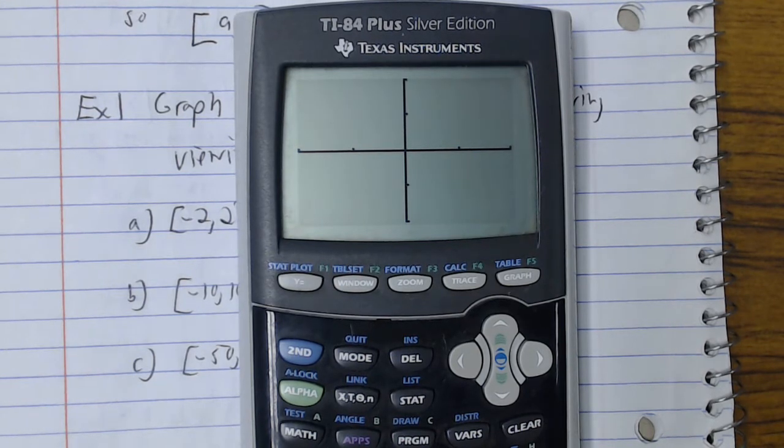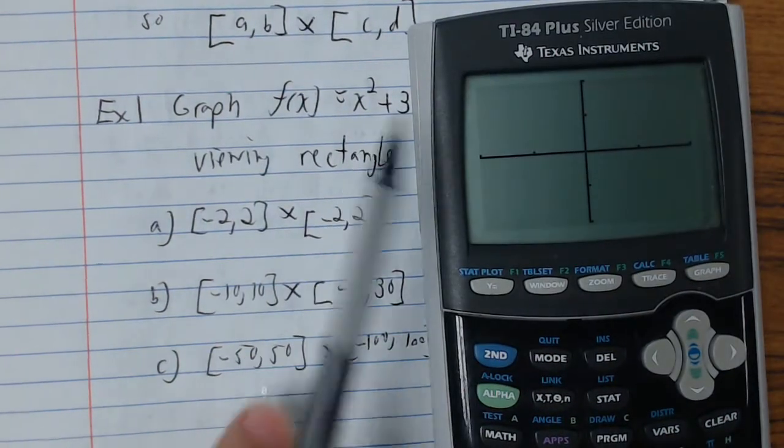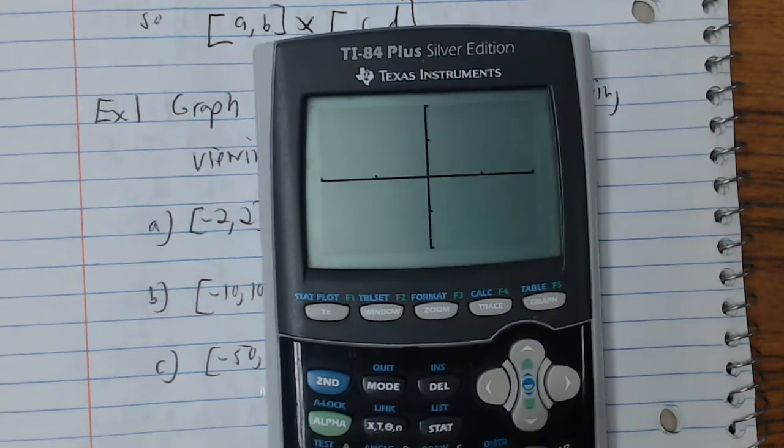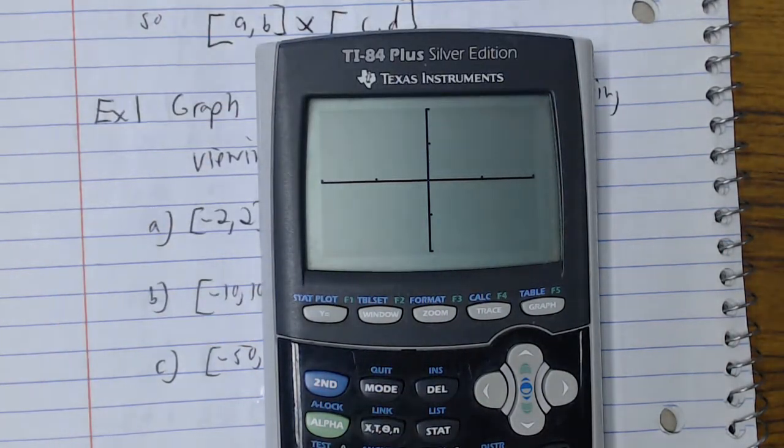The reason why it's missing is not that the graph isn't there. The graph is there. But if you look at what function we graphed, this is a parabola that's been shifted up 3 units. So my viewing rectangle is way off. The graph is somewhere up here. So you could see that the viewing rectangle makes a big difference, because in this case, we completely missed it.